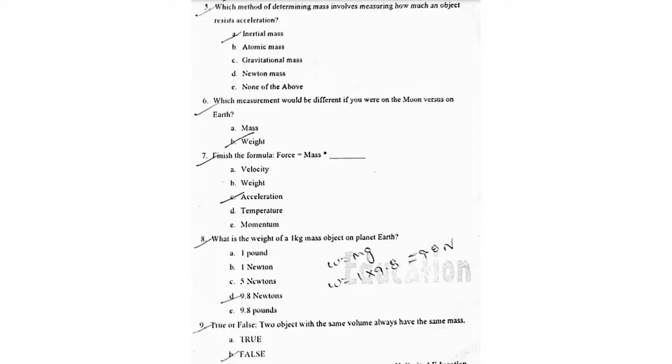If you see the options, there is inertial mass, atomic mass, gravitational mass, Newton mass, none of the above. First of all, we can eliminate the option atomic mass.